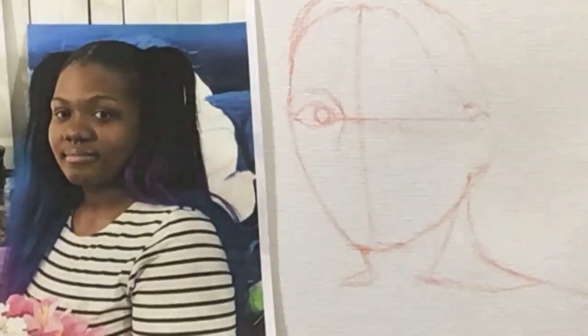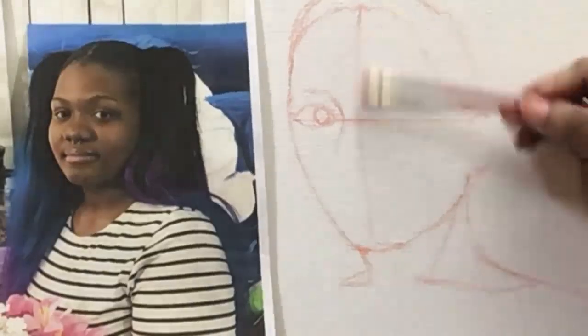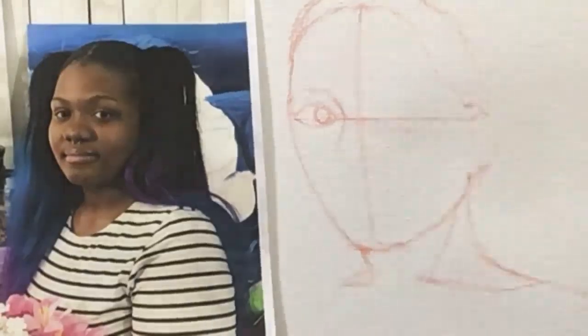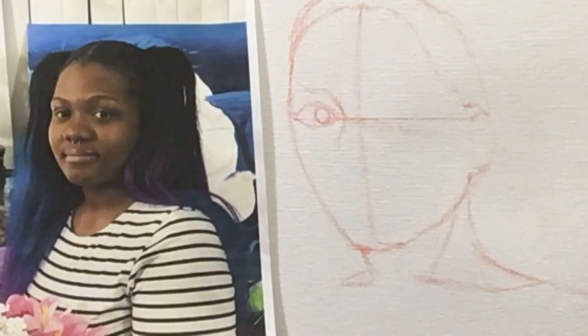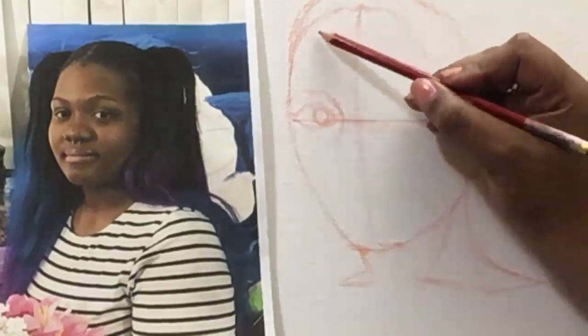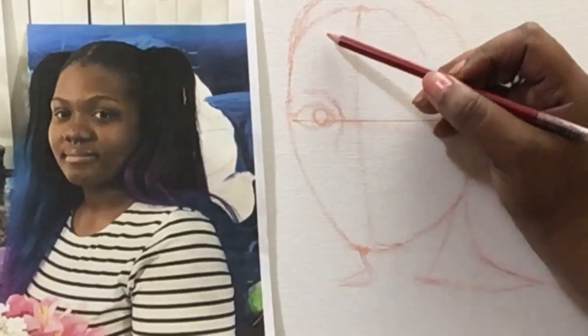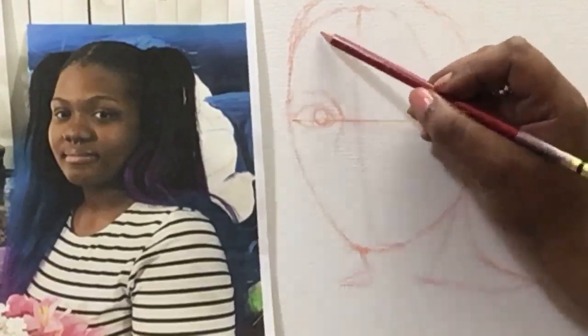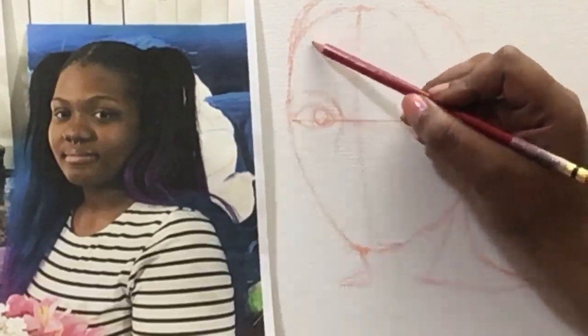So remember, we have our little guides. These are our guides. Now, you can also take this a bit further, like with the Riley method, and you can actually map out your planes in your face.